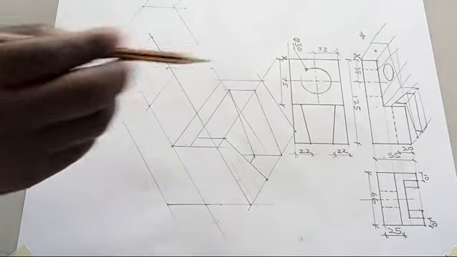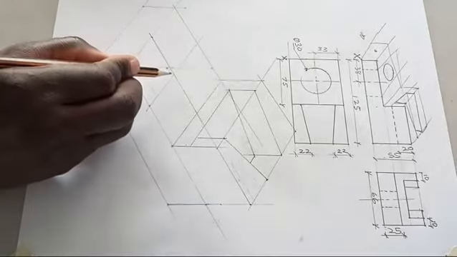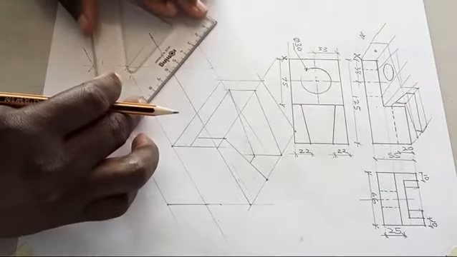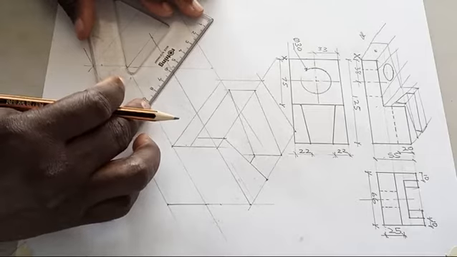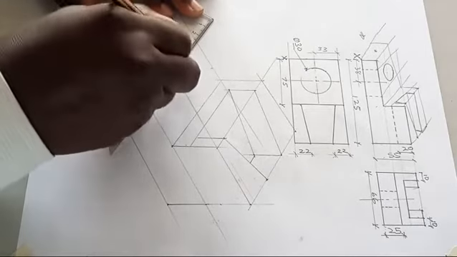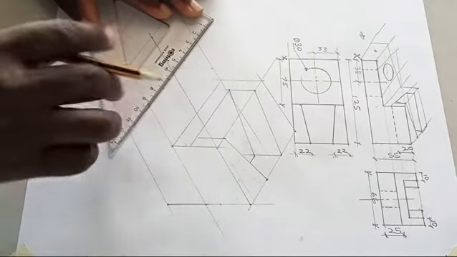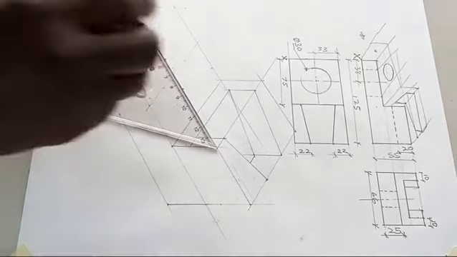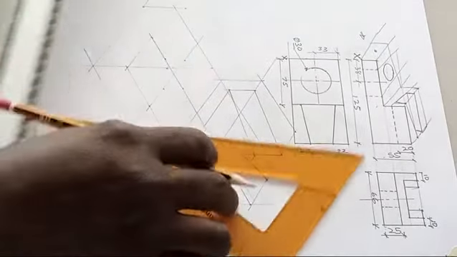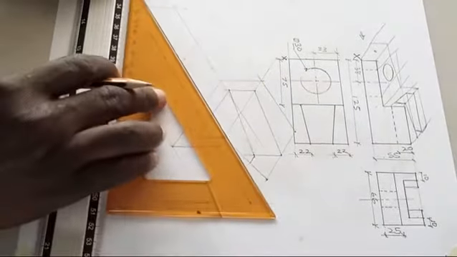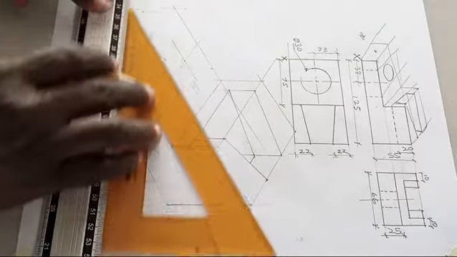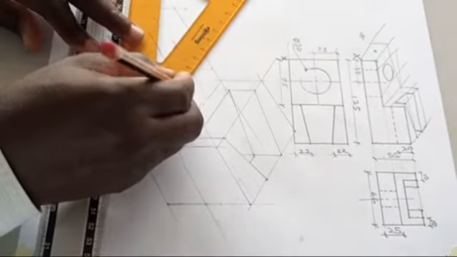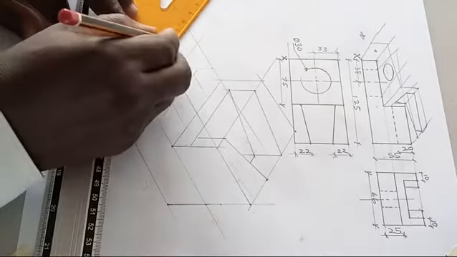Once it is a circle of diameter 30, to construct it in isometric, you have to draw an isometric square of side 30, the side equal to the diameter of the circle. So you measure 15 here and 15 here in order to get our 30. The same thing on this other side. Measure 15 here and 15 here. So that will give us our isometric square. So rule this, come here, rule this one and that one.